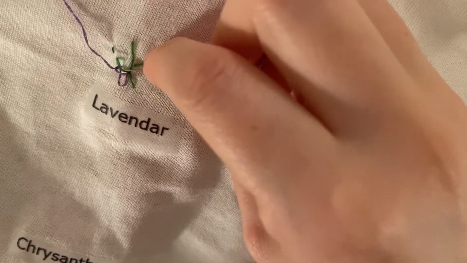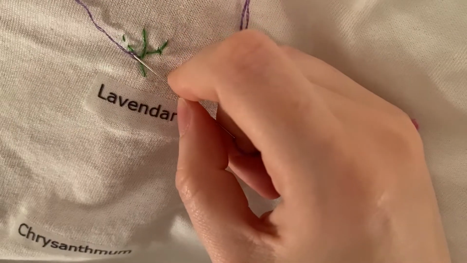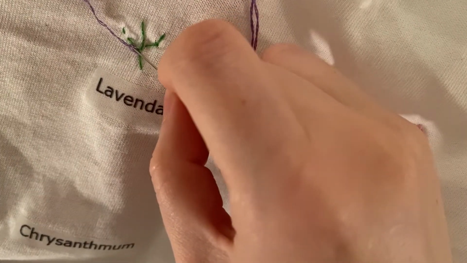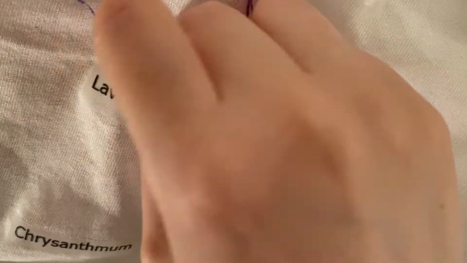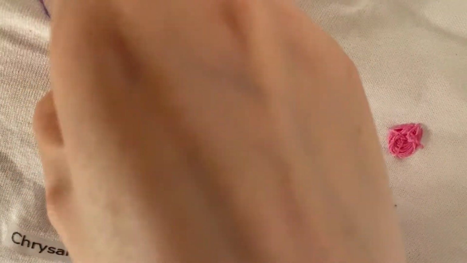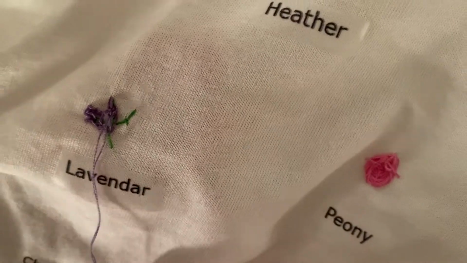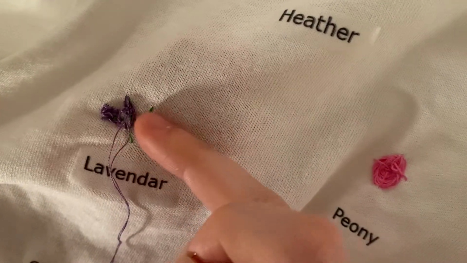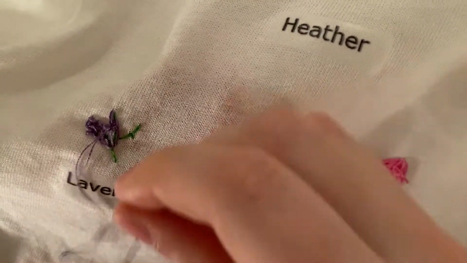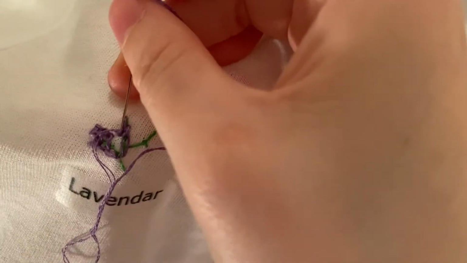Just untwist it. There we go. And then you can do it next to it, just do it a bit skew to create it into lavender. Just always make sure that you loop again. And then just continue doing that until all of your green is near enough covered, and that creates your lavender.